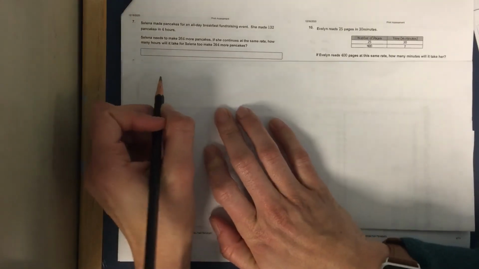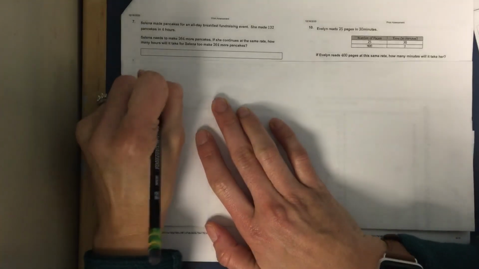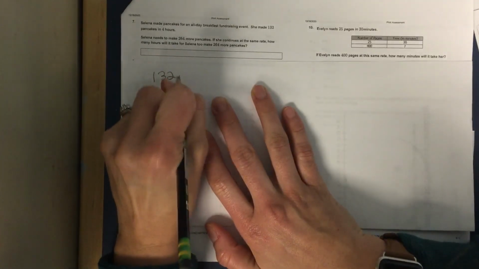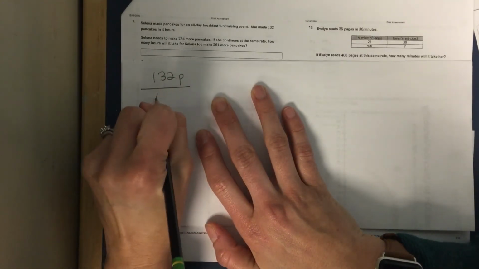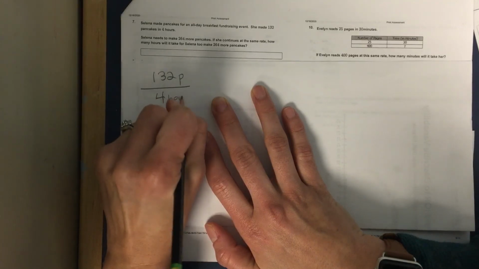Okay, this is going back to rates. So we're going to have 132 pancakes, and she can make that in 4 hours.